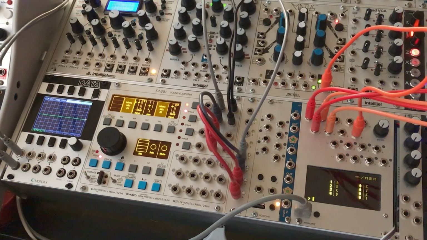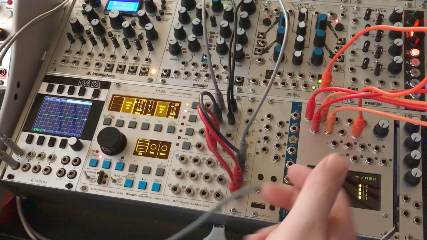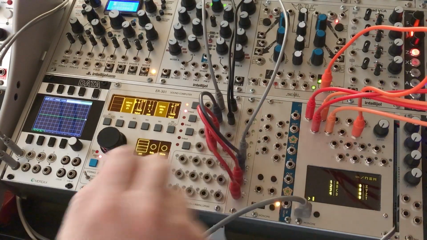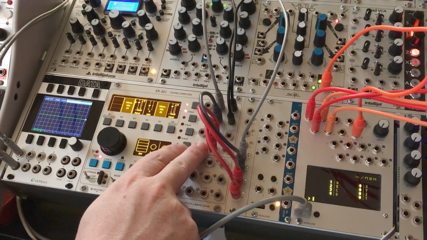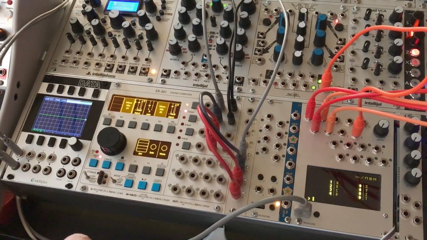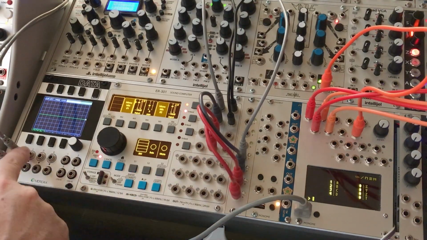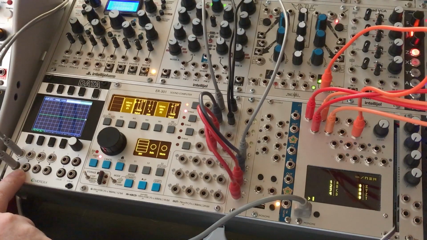All right, so to start taking a look at using the TXO as a 4-voice synth, first we're just going to look at how the oscillators work. I've got the 4 CV outputs patched into the inputs of my ER301. The ER301 is just going to be a mixer for me here, that's all. The first CV out I actually have patched through the Mordax Data so that we can take a look at these waveforms.